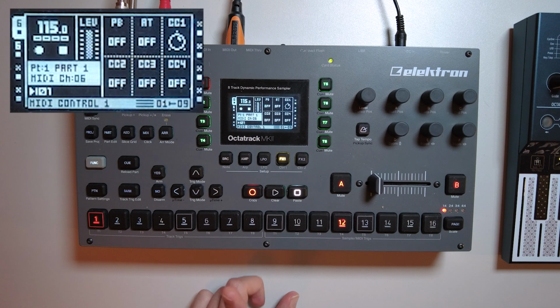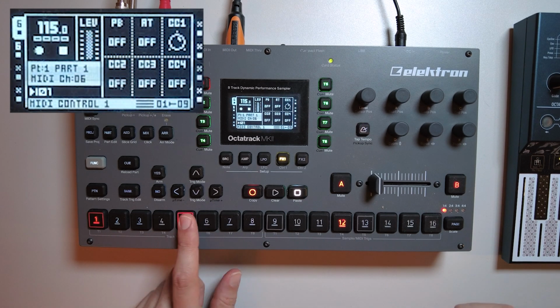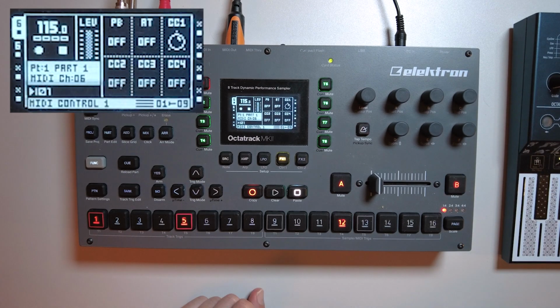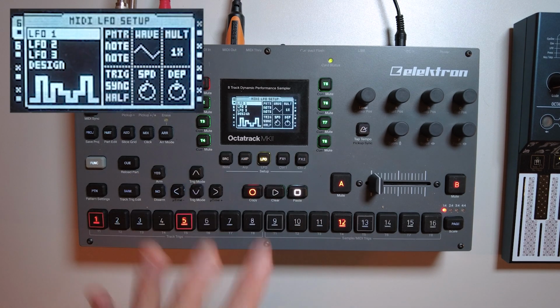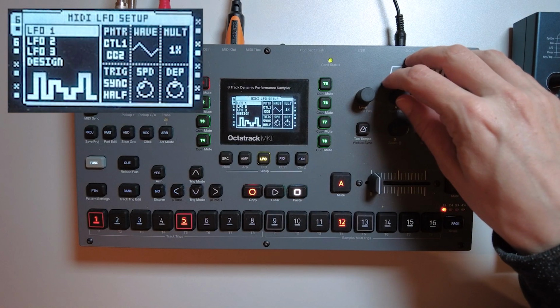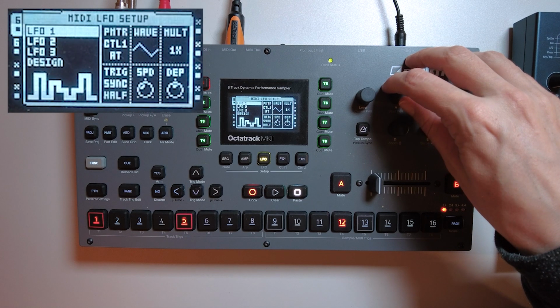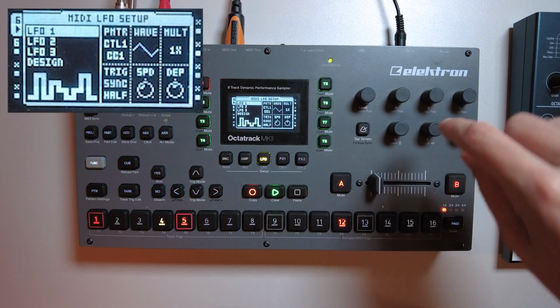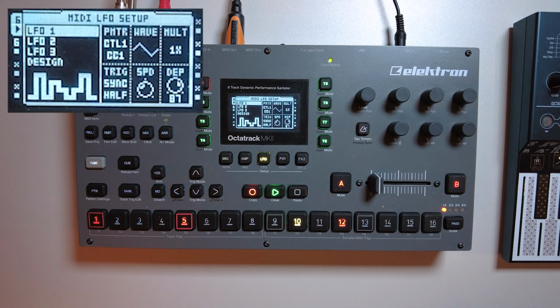The sequencer is one option for this. You can lock CC values just like you would lock anything else to the trigs. Cool. Then you can use them as destinations for the LFO. So here I can choose control 1, CC1, and now I basically have an additional LFO for the MicroFreak modulating the filter.